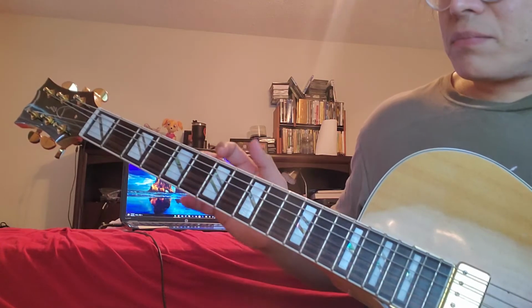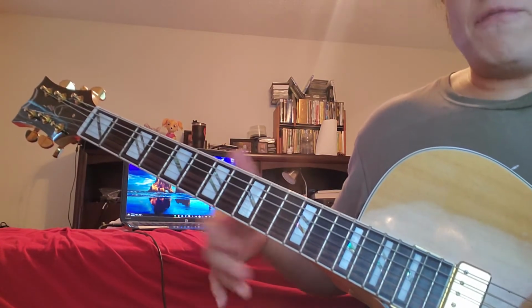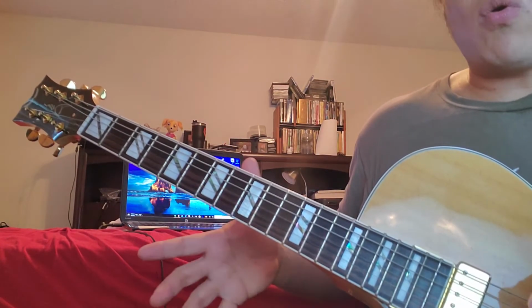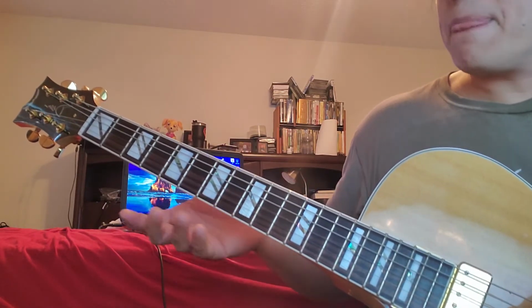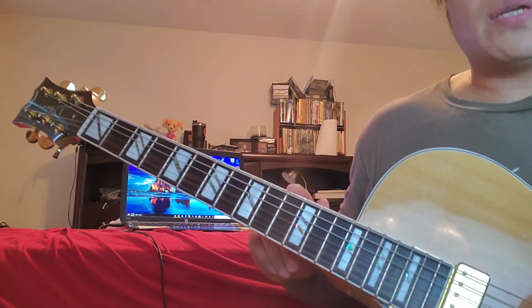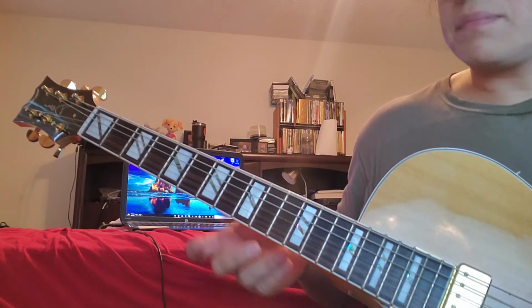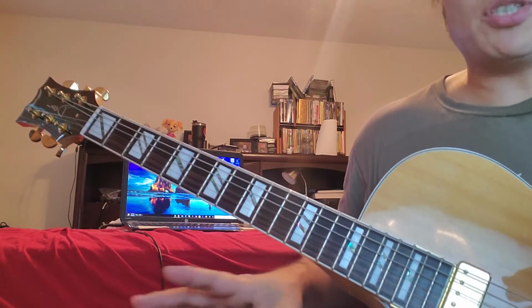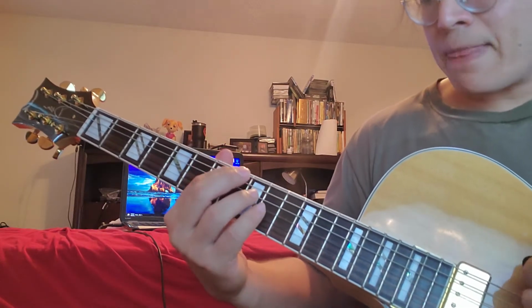And every chord in a major key, in this case the key of C major, is going to contain the notes in that scale. There are a couple of exceptions, but we're not going to talk about those.